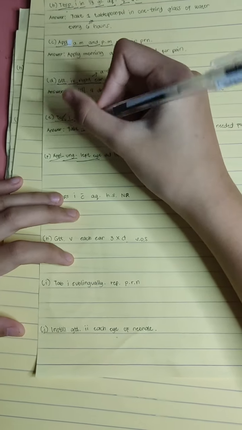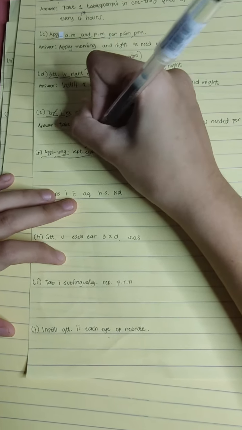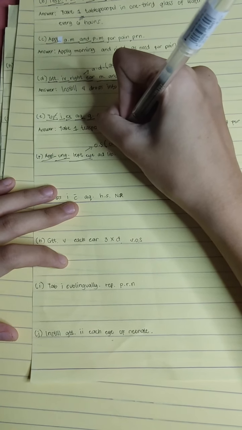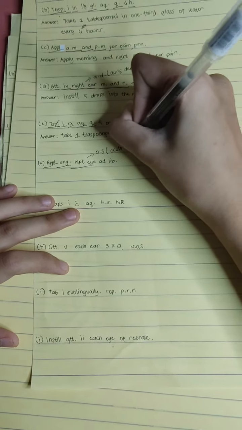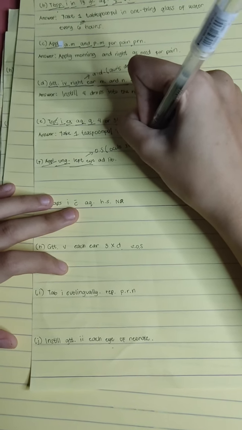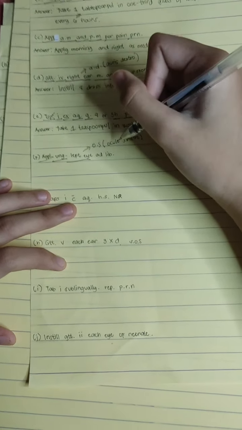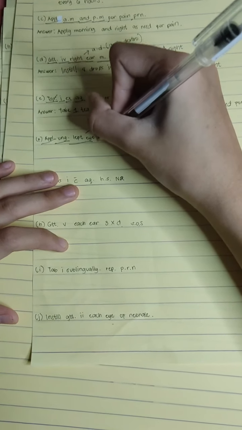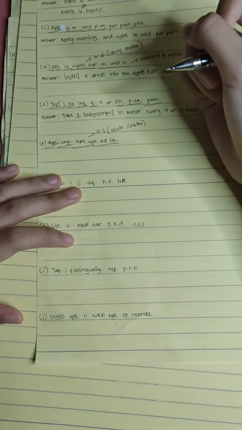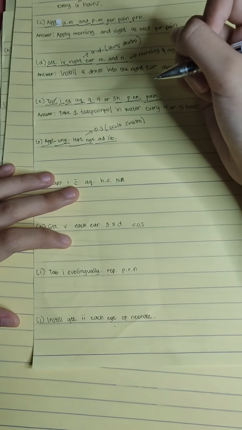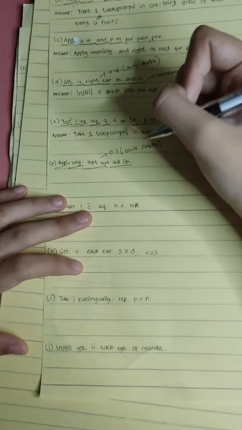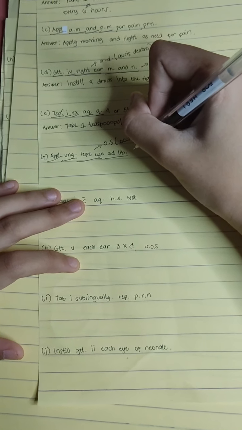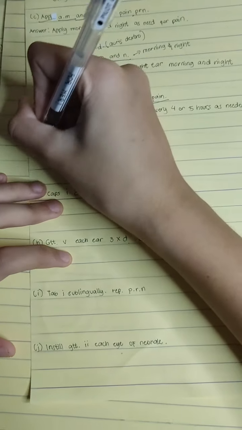Its Latin abbreviation is OS, oculus sinister. So OS means left eye. Ad lib, which means ad libitum in Latin, which means at pleasure or freely in English.